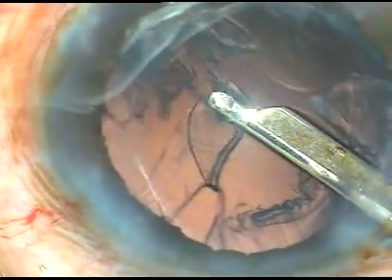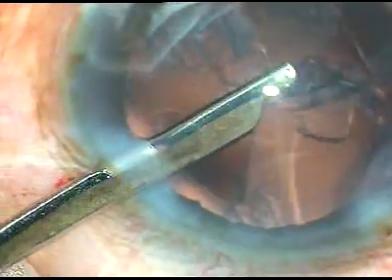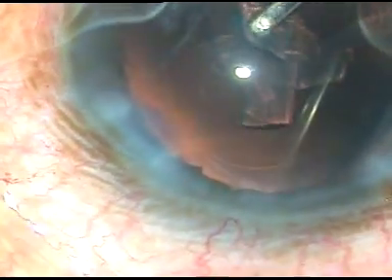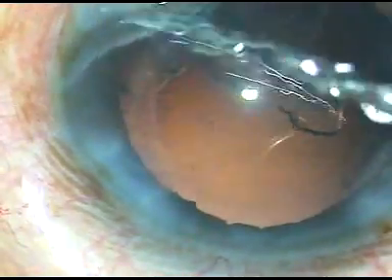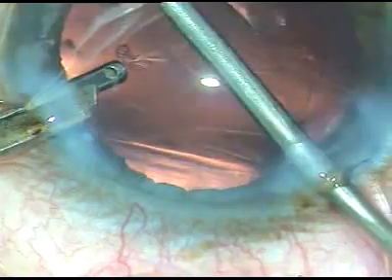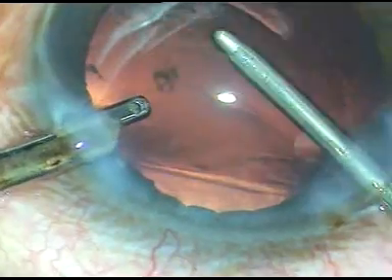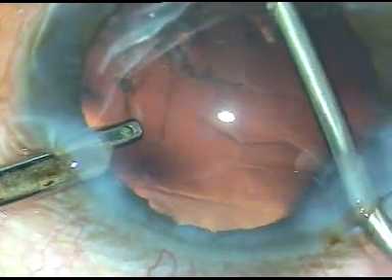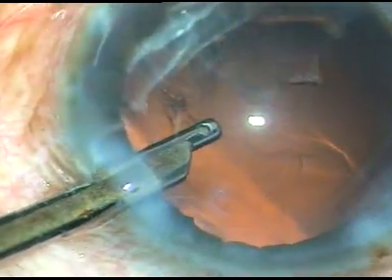Now I remove the cortical matter with a Simcoe cannula. I go through the side port on the right side of the main incision and remove the subincisional cortical matter. And now the cortical matter which is there at 5 o'clock and 6 o'clock was not coming, so I'm just irrigating. I thought it may get entangled with the CTR.